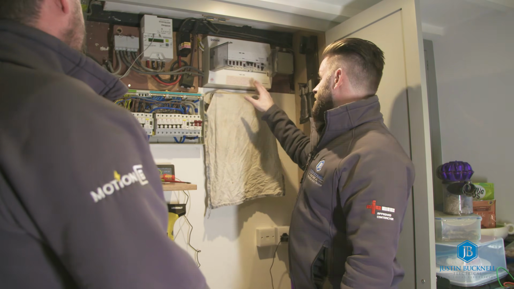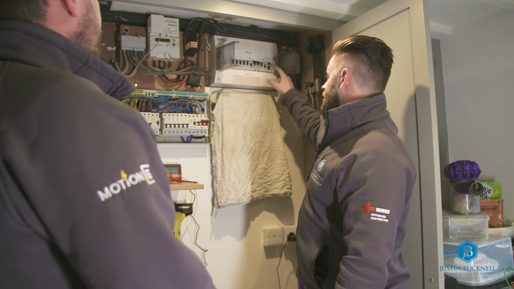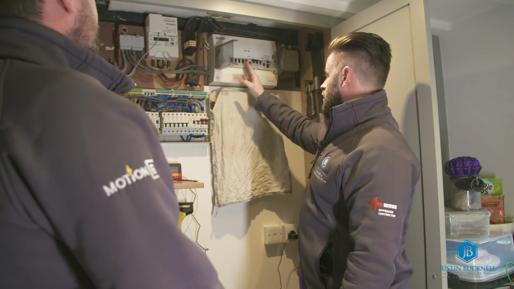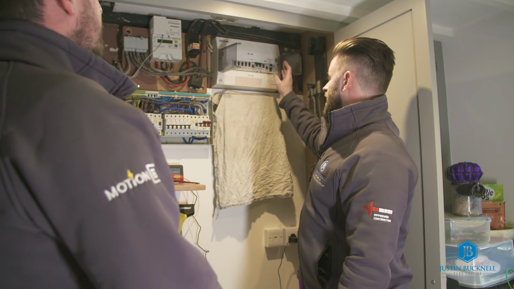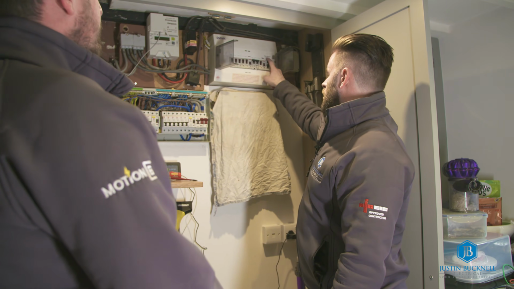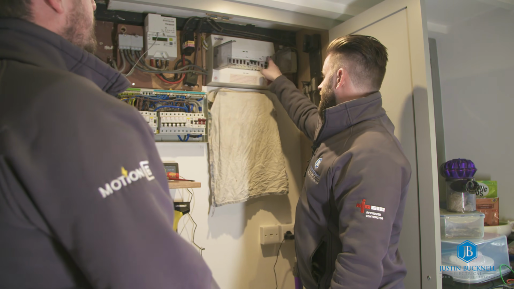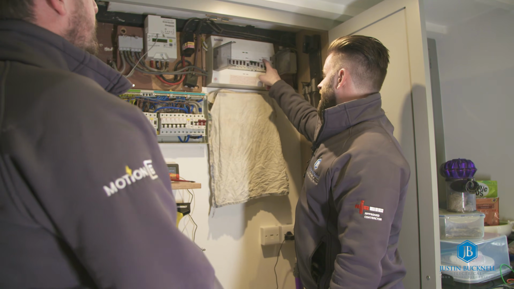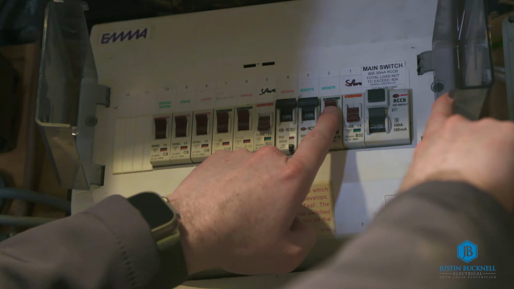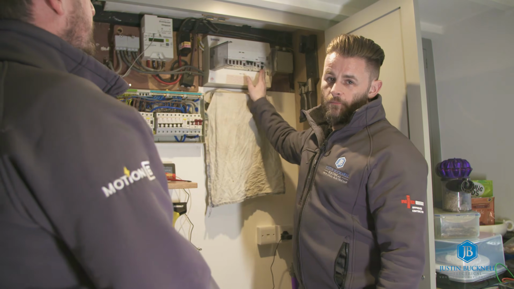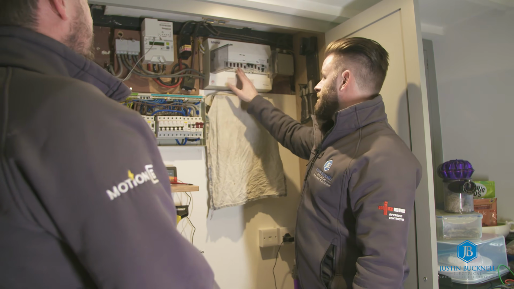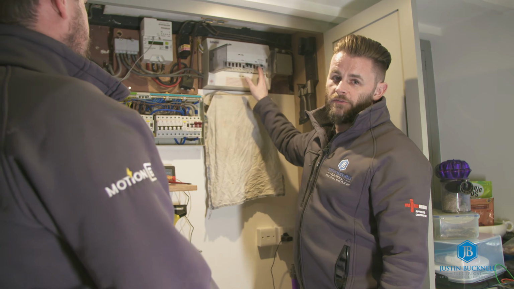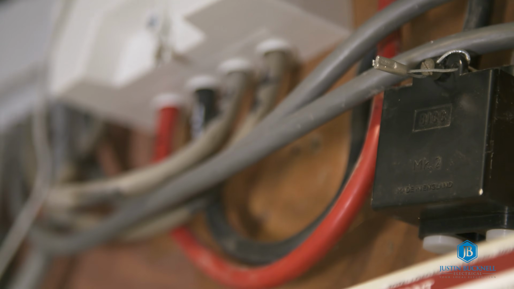Another observation that we've made is that the RCCB, which is covering all the circuits, is only 100 milliamp and it should be 30 milliamp. In fact, it may have been 30 milliamp once before, because it actually has a label here saying main switch 80 amp 30 milliamp RCCB. So that's been swapped out at some point and it shouldn't have been done, because now there's some circuits that do need to have 30 milliamp protection, and unfortunately they've only got 100 milliamp protection.